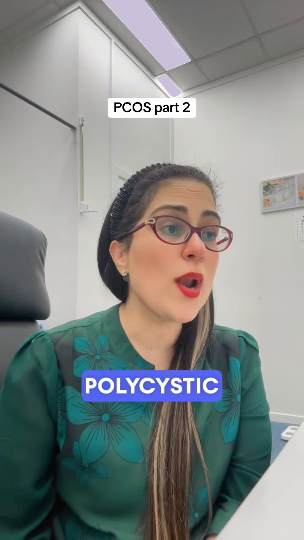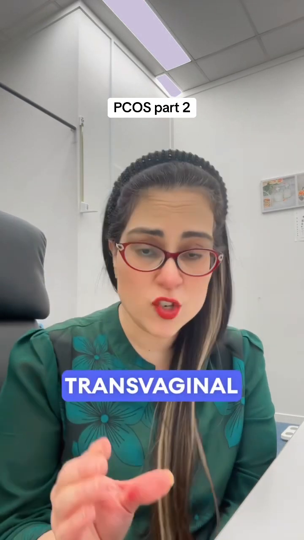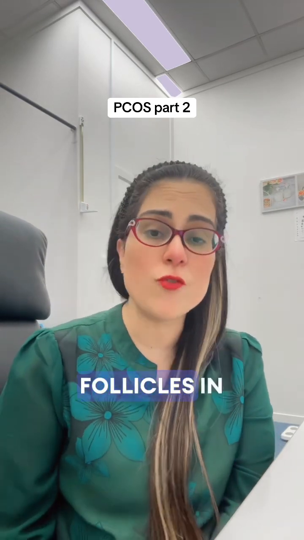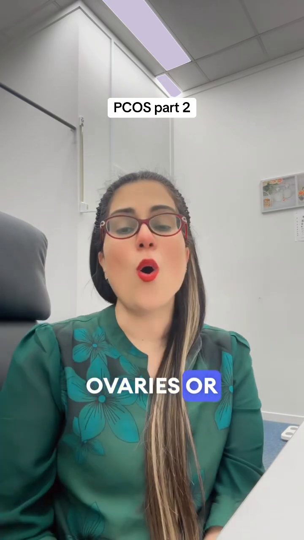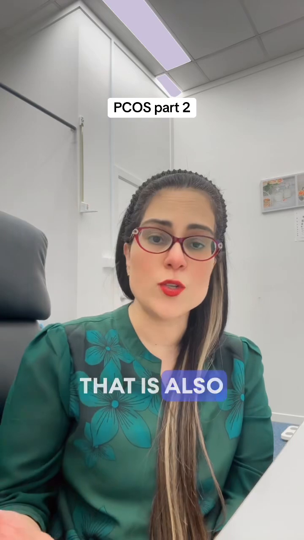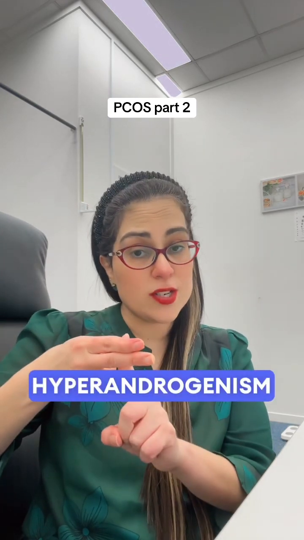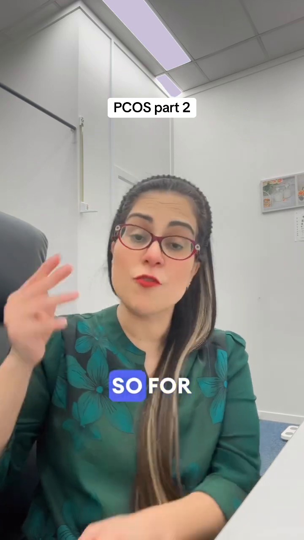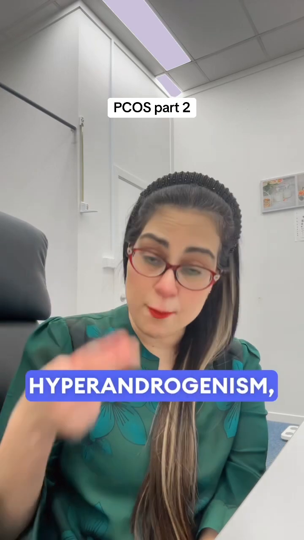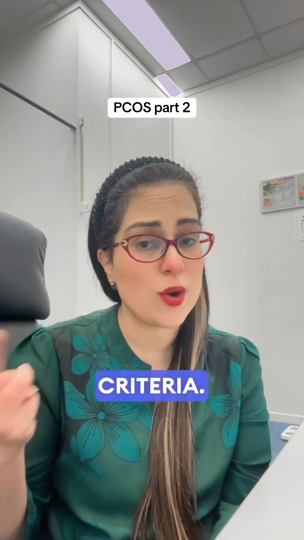And number 3 is polycystic appearance of ovaries on ultrasound scan. A transvaginal ultrasound scan, an internal ultrasound scan, that shows 20 or more antral follicles in one of the ovaries, or one of the ovaries has a volume of more than 10 ml or 10 cc, is also one of the diagnostic criteria. So any one of them: menstrual disturbance, hyperandrogenism, and ultrasound scan. For example, if a lady already has menstrual disturbance and hyperandrogenism, we don't even have to do an ultrasound scan because she's already meeting 2 criteria.